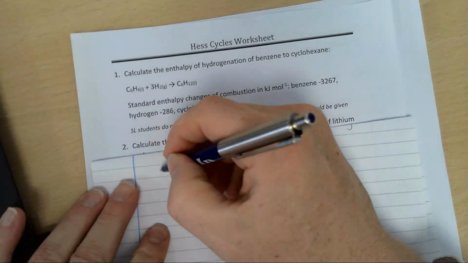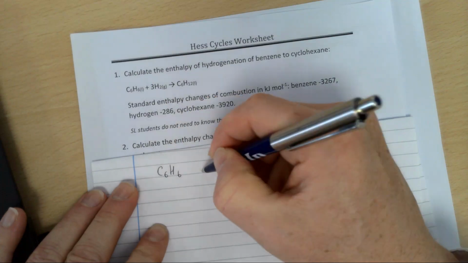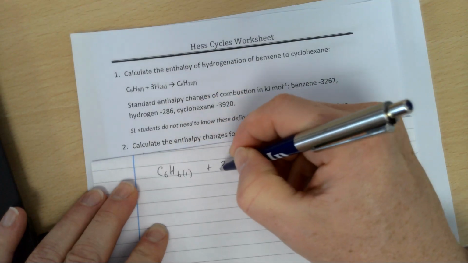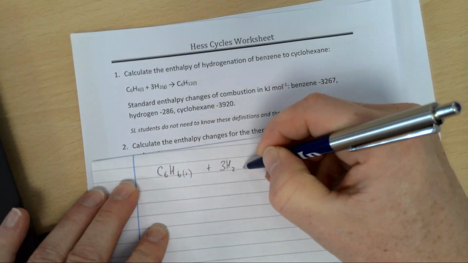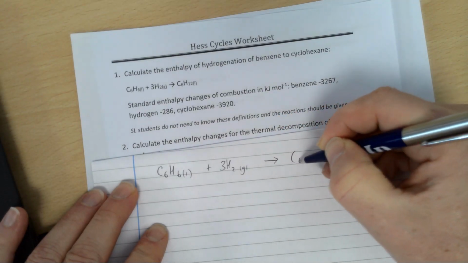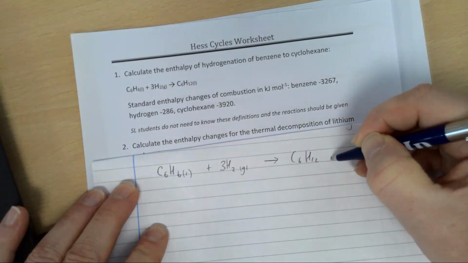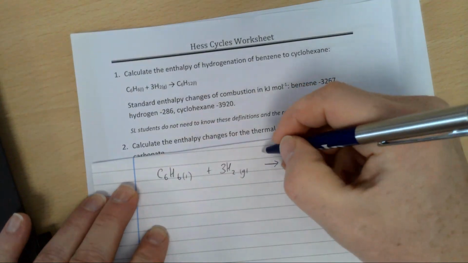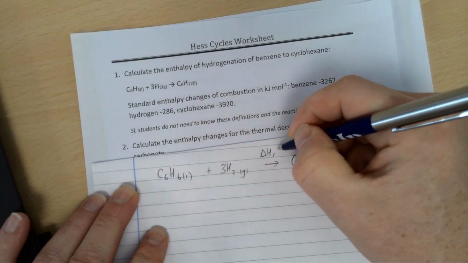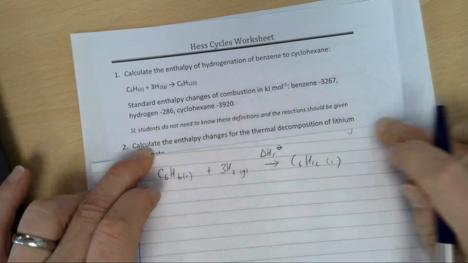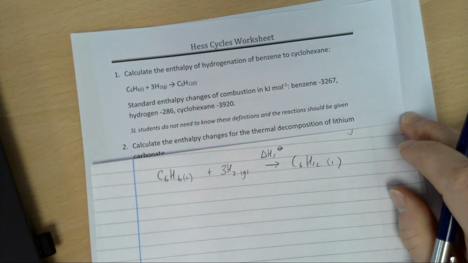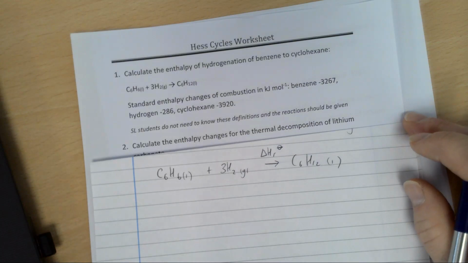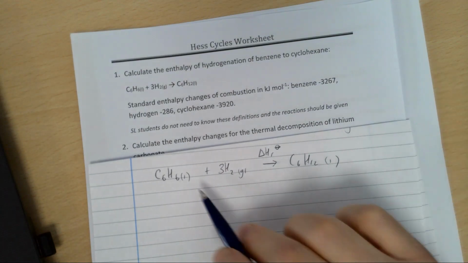So C6H6 liquid reacting with hydrogen gas going to C6H12, cyclohexane. And that's a liquid, and so that's delta HR for that reaction. So remember the definition of delta HR is the enthalpy change basically as written on the balanced equation with everything in the standard states and standard conditions. So enthalpy change of reaction as written.